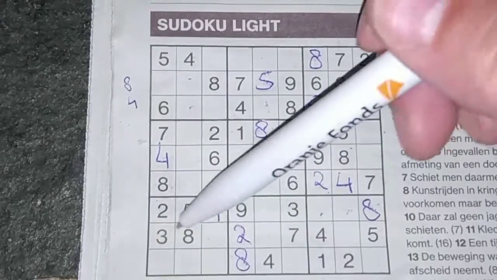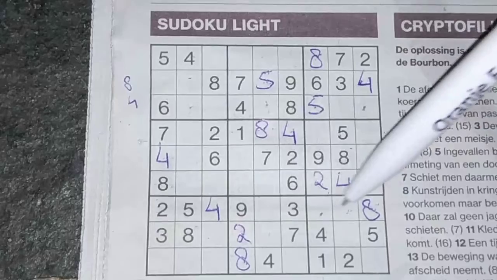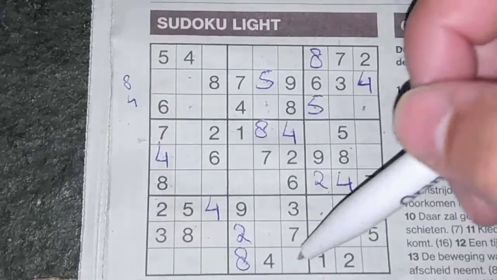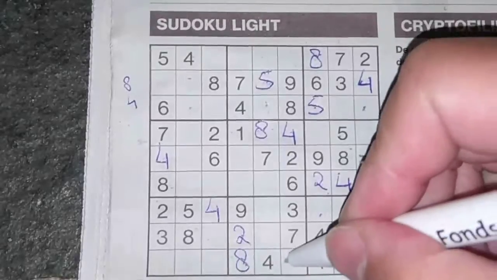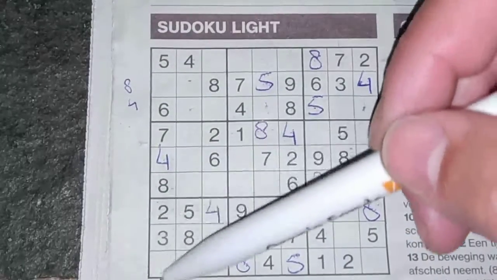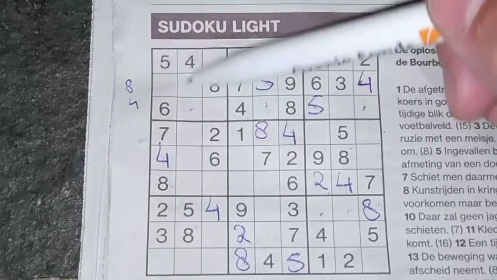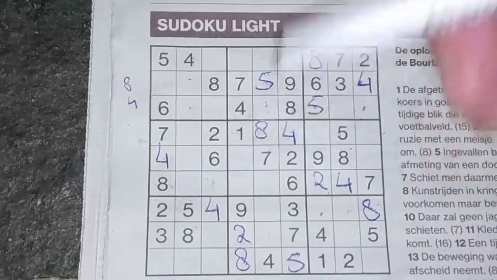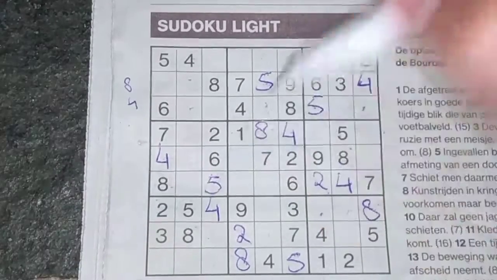5 in this row, 5 in the row above. So in the last row, the only place for the 5 should be there. 5 in the first column, 5 in the second column. So in the third column, the only place for the 5 should be there.